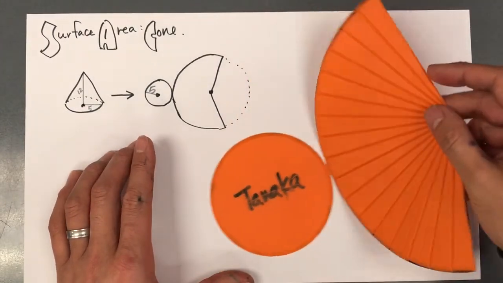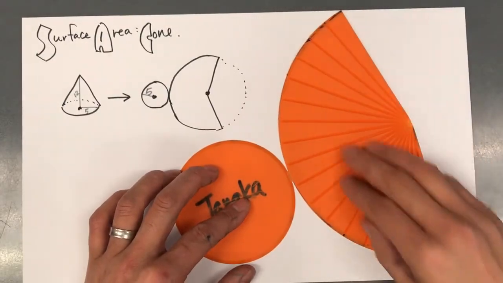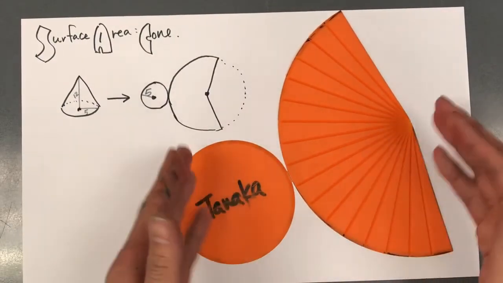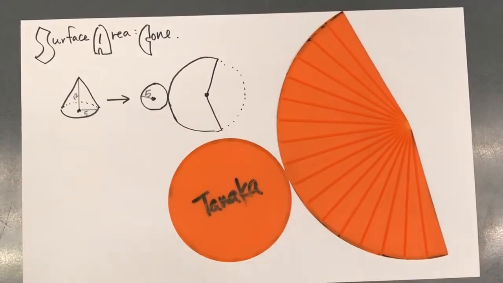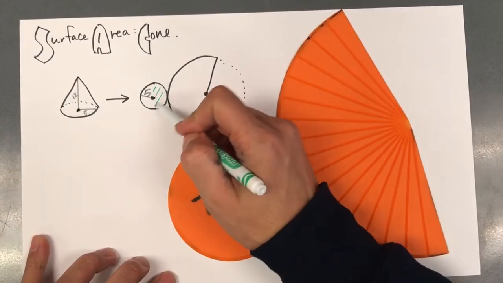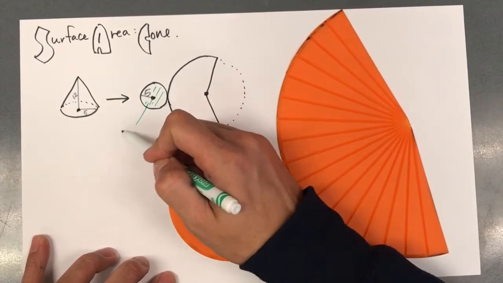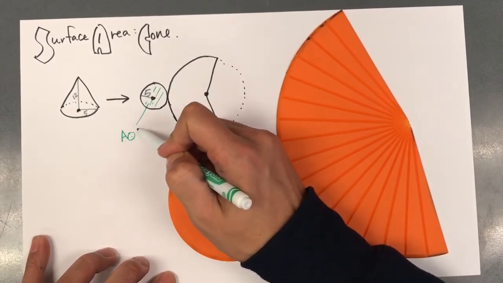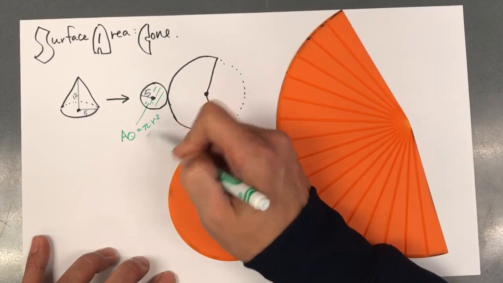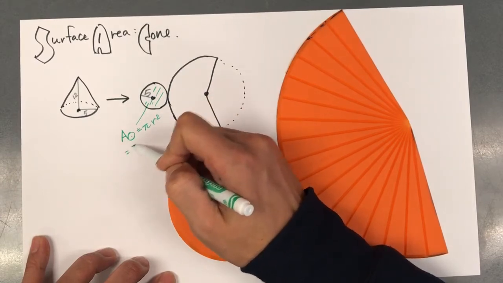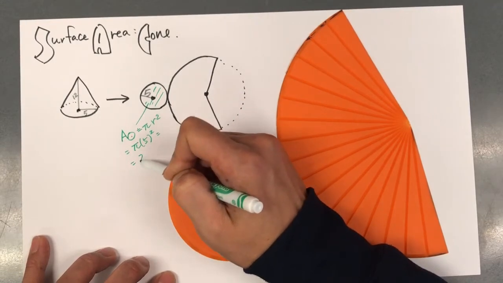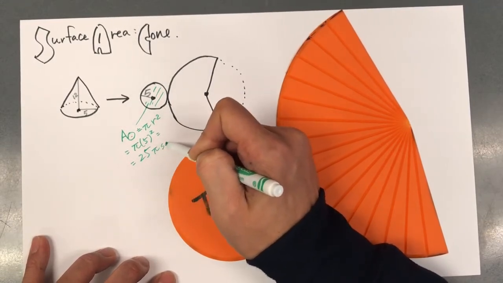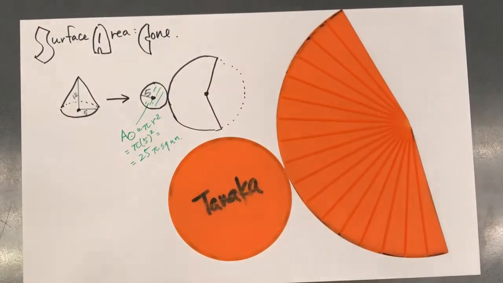Now, how do we get the lateral surface area? This is the lateral surface area, this is the base area, and the total is the total surface area. We can find the area of the base pretty quickly by using the area formula, which is pi r squared. So it will be pi times 5 squared, which is 25 pi square units. So how do we find the lateral surface area?